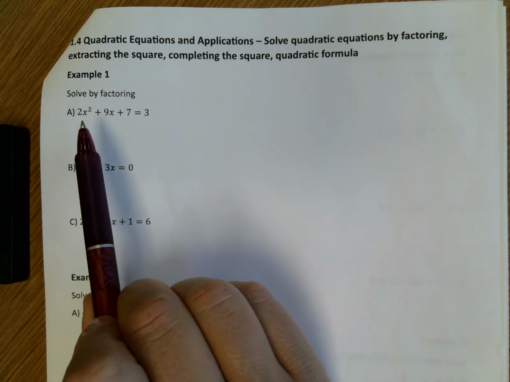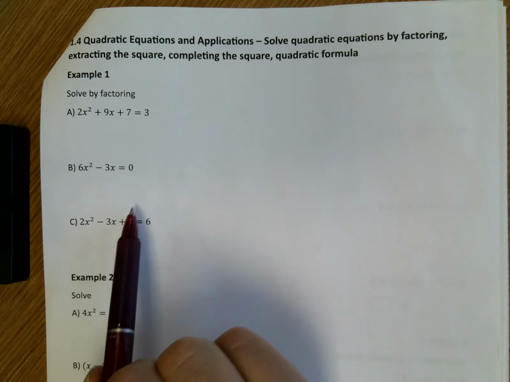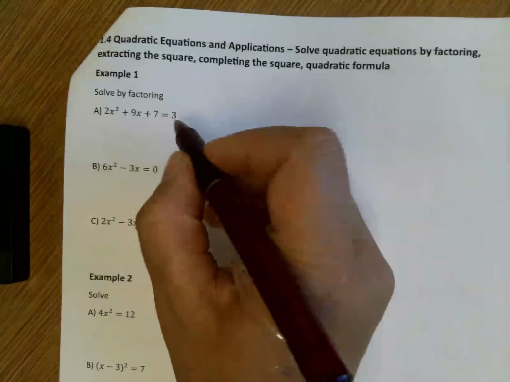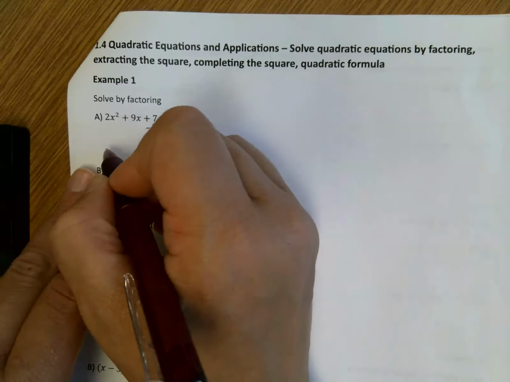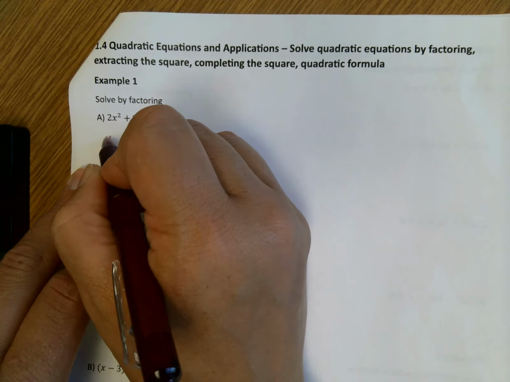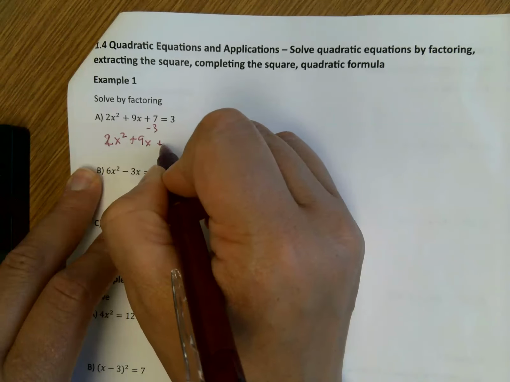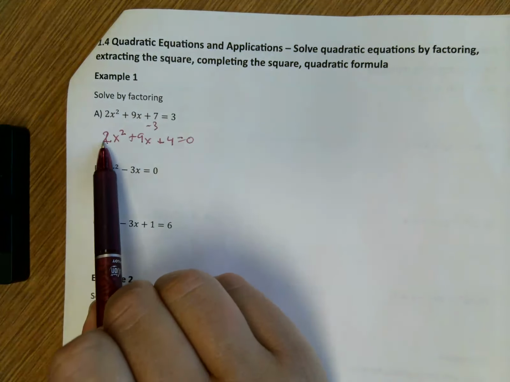One thing I notice is that I have two x's. I have x squared and x squared and x squared and x. So I should be able to factor all three, hopefully. First thing you should always do when you're solving by factoring is set it equal to 0. So I'm going to subtract 3 there. So I'm going to have 2x squared plus 9x plus 4 is equal to 0.